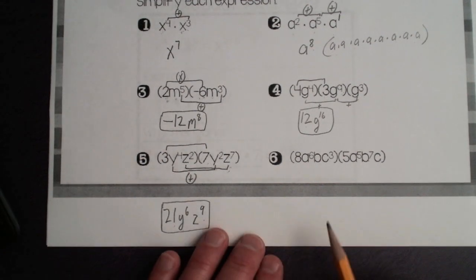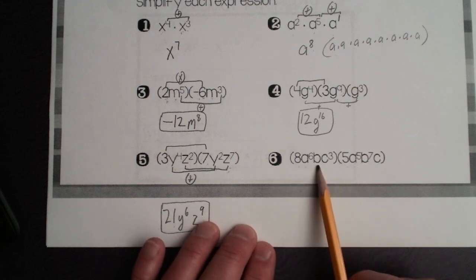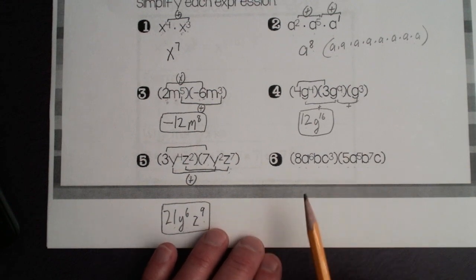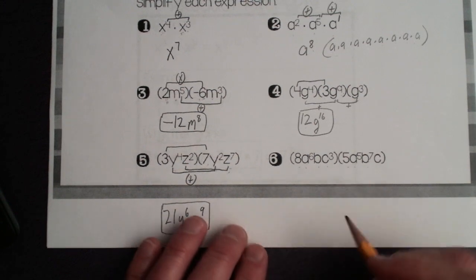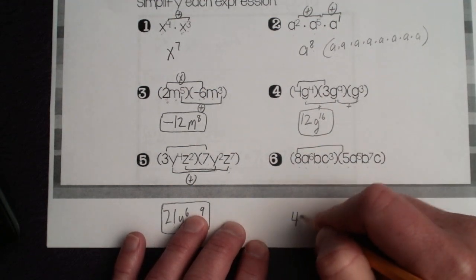Last one. Let's see what we have here. We have an 8 and a 5. I have an A, a B, and a C in each. So I'm going to have 3 variables, it looks like. Let's take care of the coefficients first. So that's going to give me 40.